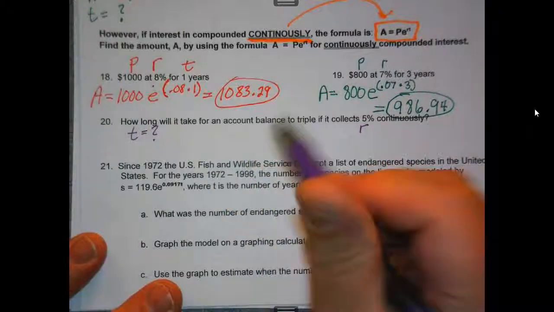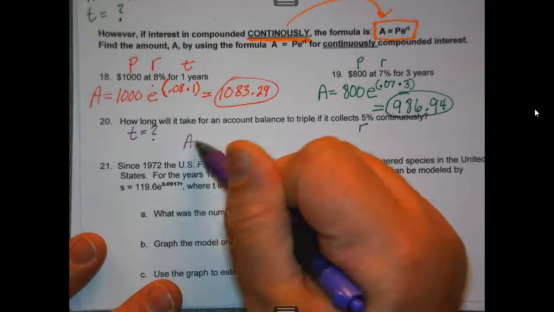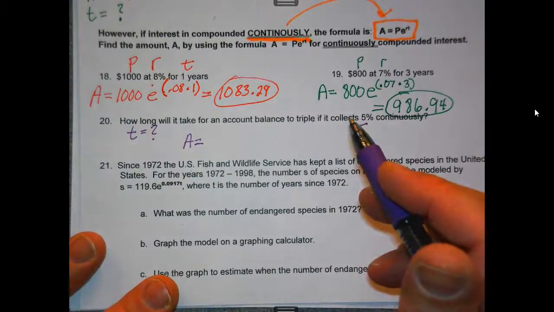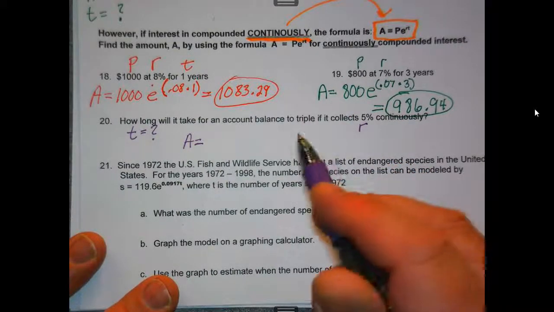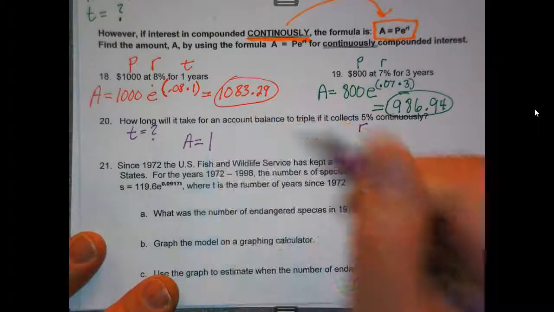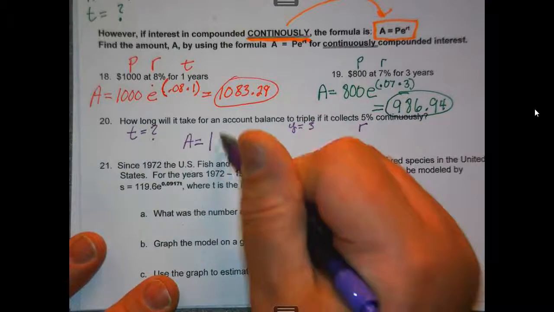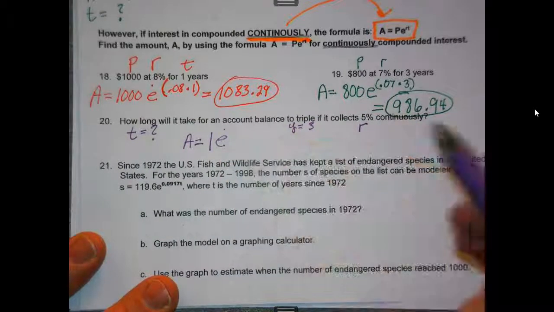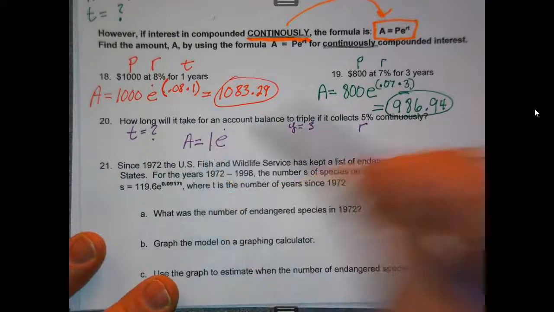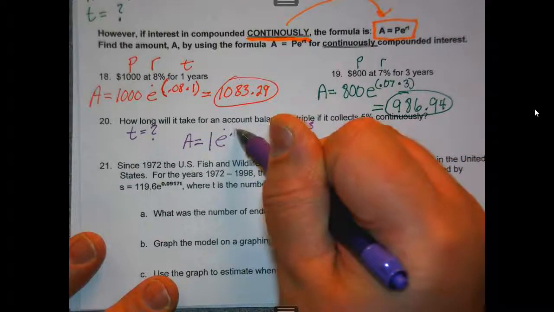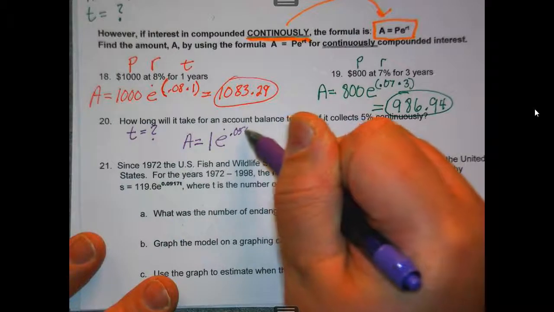So I have A equals, well, if you pick 1 for your principal, then yes, you're looking for your Y equals 3. So 3 equals 1 times E to the 0.05 to the T.